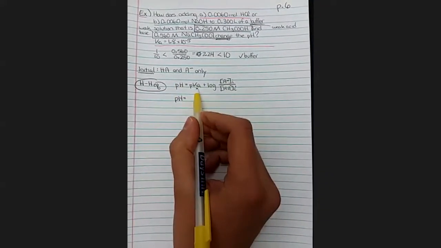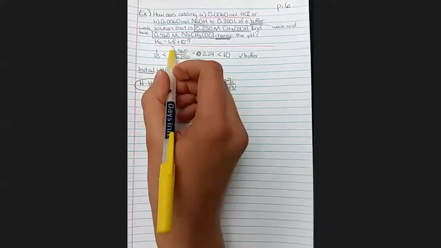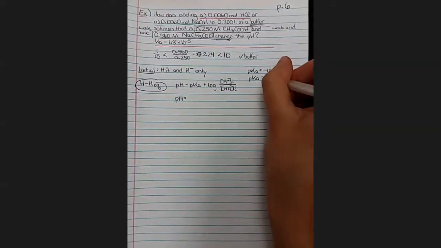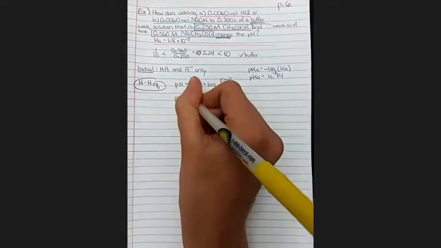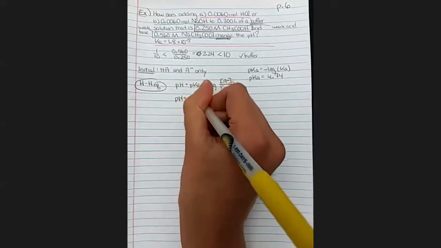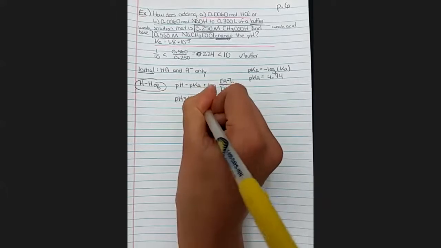Now we don't have pKa, but we do have the Ka, and we know how to find it. pKa equals the negative log of the Ka, which is 1.8 times 10 to the negative fifth. Calculator says 4.74. We can plug that in. pH equals 4.74.